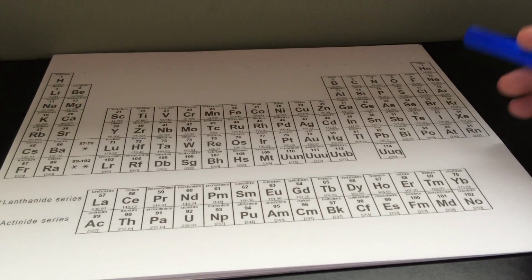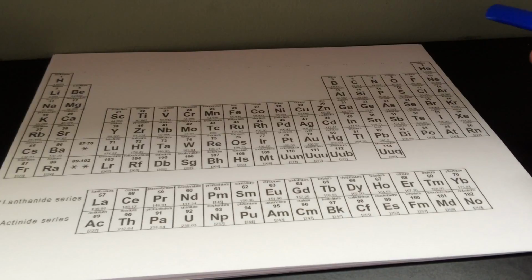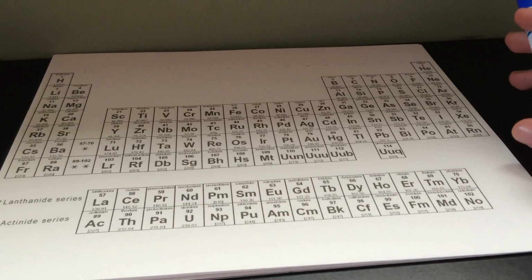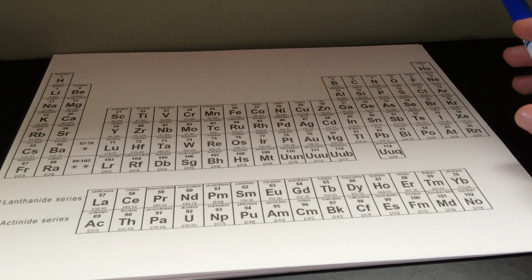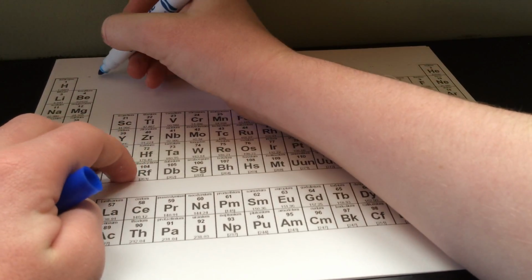First, I'll start with electronegativity. Electronegativity is the likelihood of an atom to attract and take electrons from another atom when forming an ionic bond. Electronegativity is measured in Paulings, just for your information. On the periodic table, atoms are arranged so that electronegativity increases as you move to the right. So it increases this way.